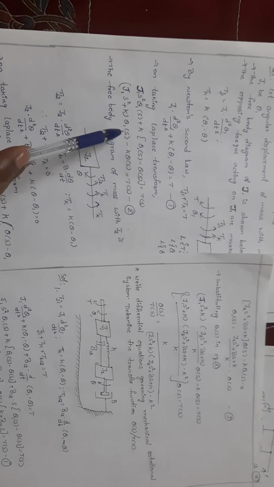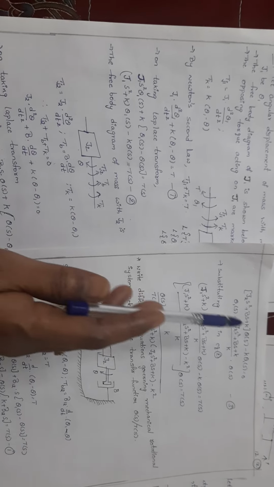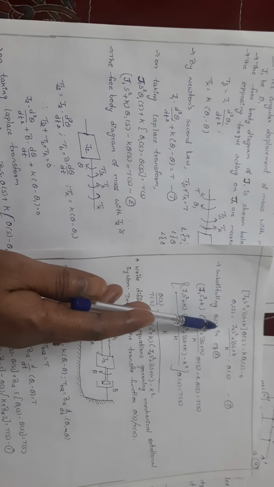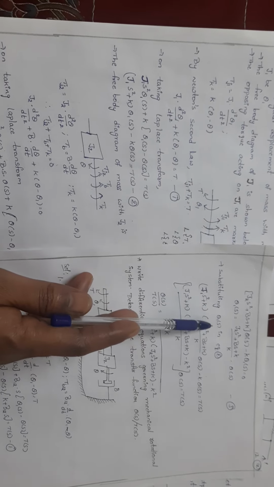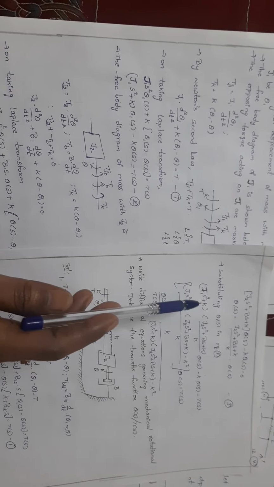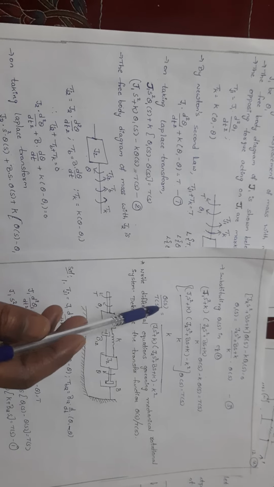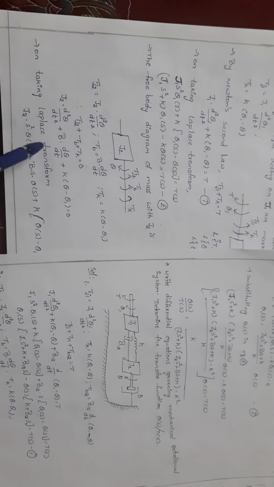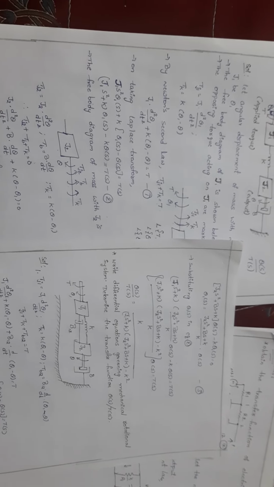Either from this equation you make theta 1 of s equals to something, or from the other equation you take it. So you take theta 1 of s equals to this. Substituting theta 1 of s in our equation 2, you are going to get this form. After calculation, theta of s by T of s you are going to get. So this is how to solve a mechanical rotational system. Thank you.